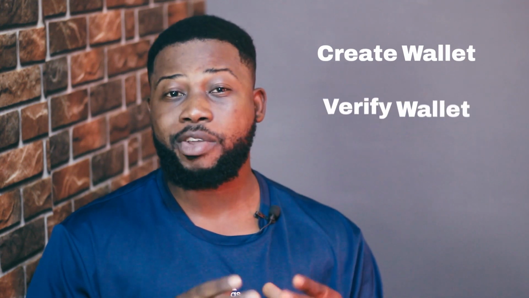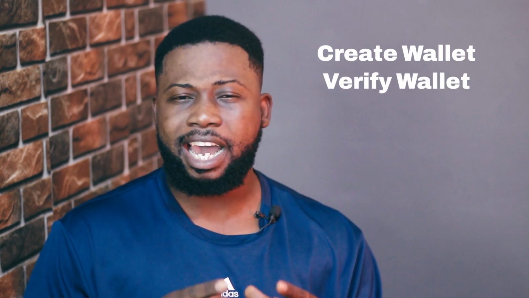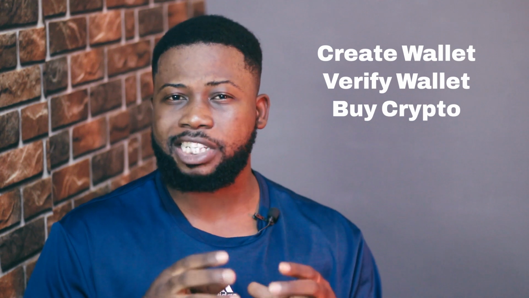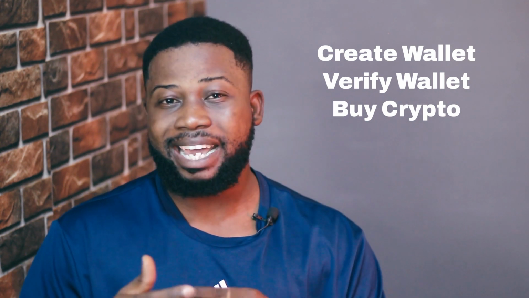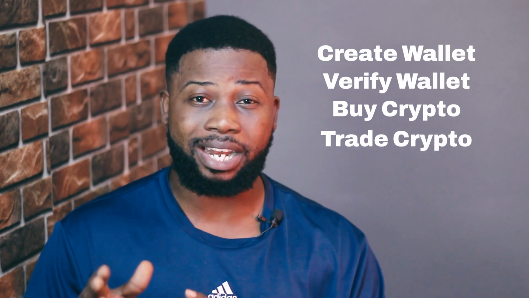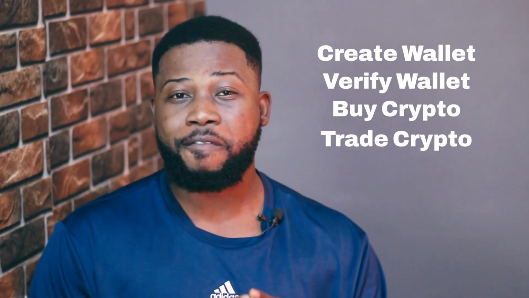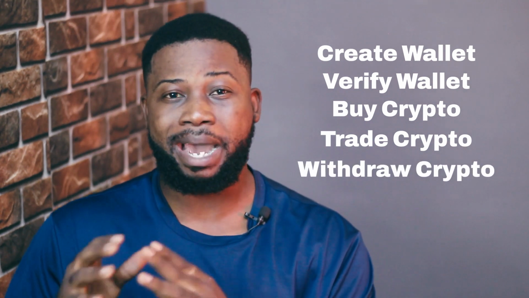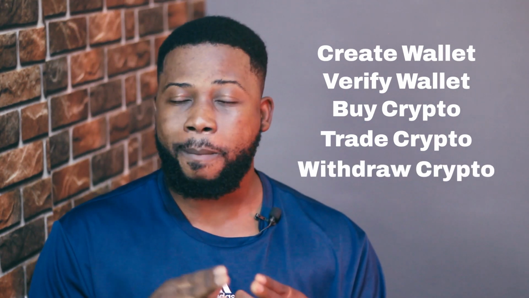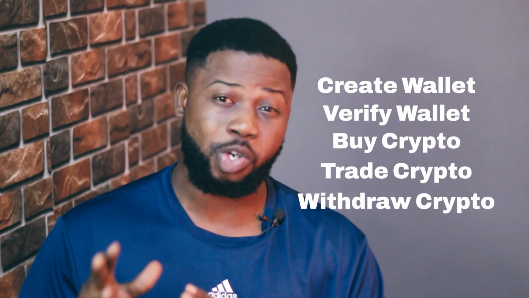This is going to be a step-by-step process from how you're going to create your wallet account, to how you're going to verify it, and how to buy cryptocurrencies or transfer your fiat money into your wallet account and buy and exchange cryptocurrencies on the wallet. And after you've made profit on your cryptocurrency, how you are even going to withdraw it back into your mobile money or bank account or wherever you want to withdraw it to.